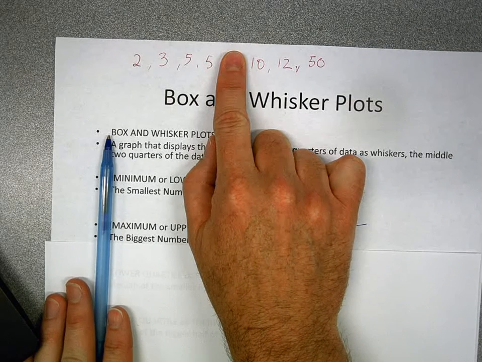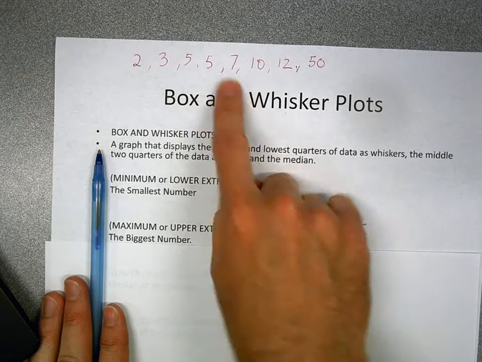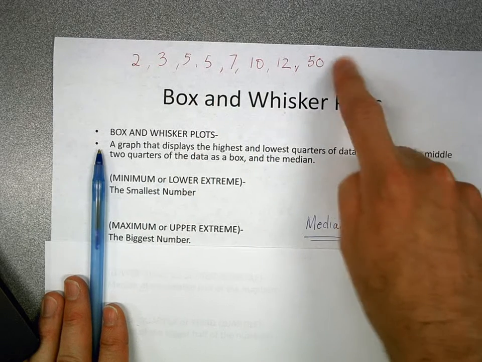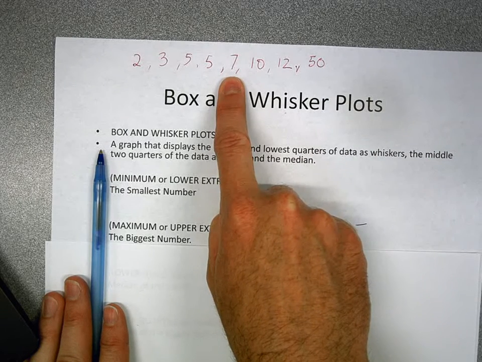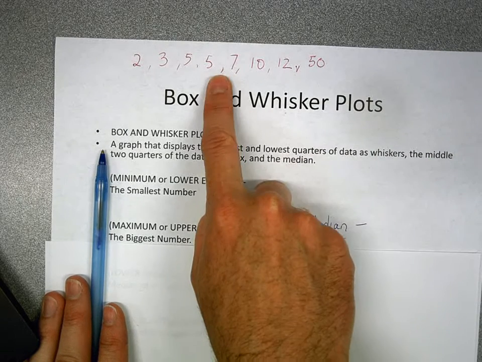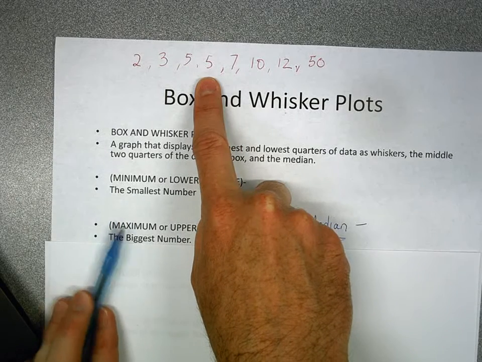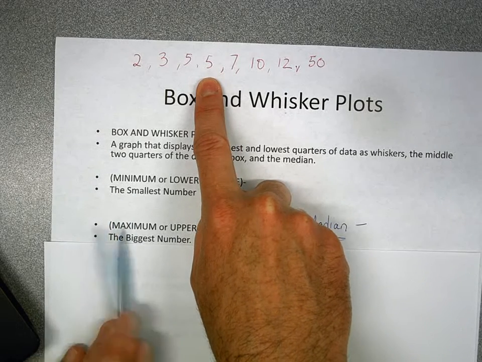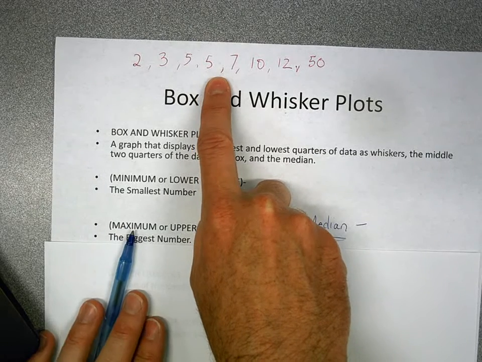Is that the case? 5 and 7. You're absolutely right. There's an even amount. Now, if there was an odd amount, let's say there was one other number over here, like 100 or 51 or something like that, then 7 would be the median. However, that's not the case here. We have 2 middles. Now, this is an exception. This doesn't always happen, but if there's an even amount, there is no one middle number.